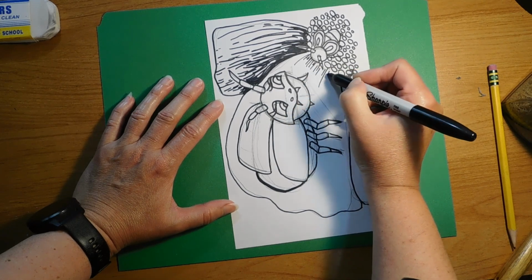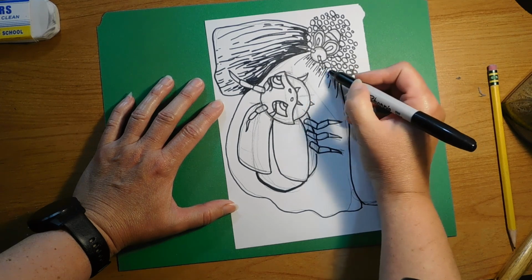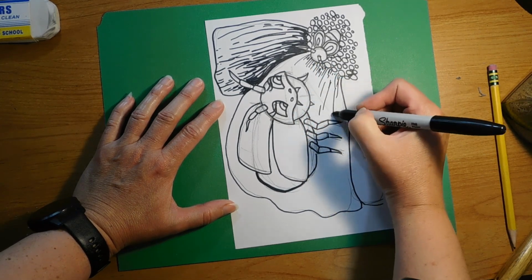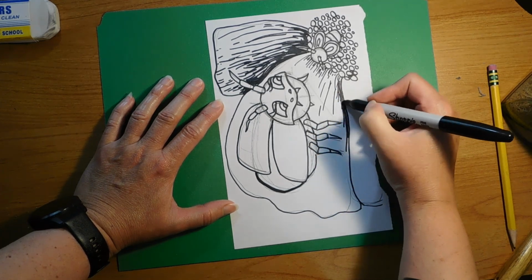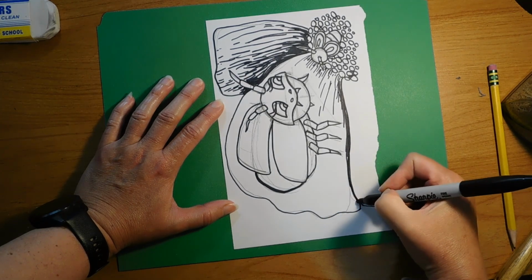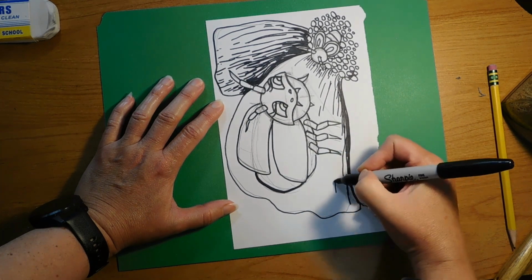Short, long, just to separate the bug from the little centers of the flower there. I give this what's called a weighted line by thickening it. It separates one petal from the other, also creates that shadowing effect.